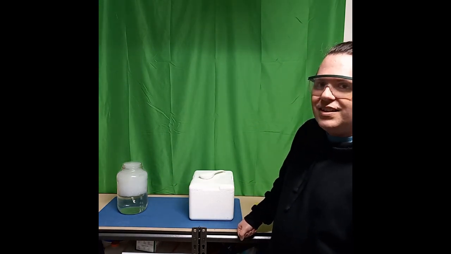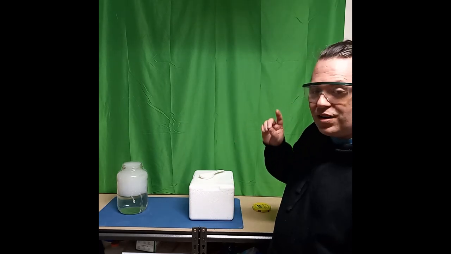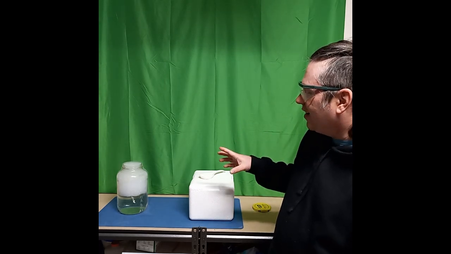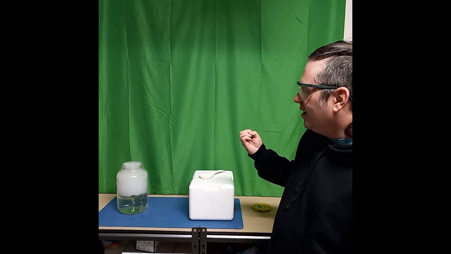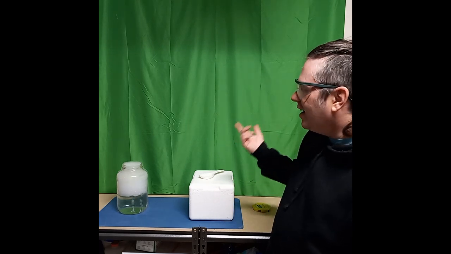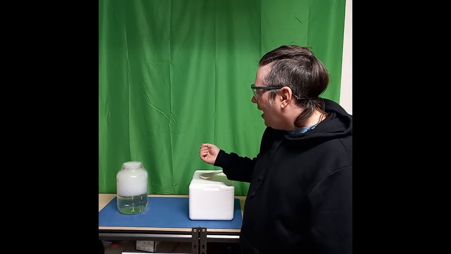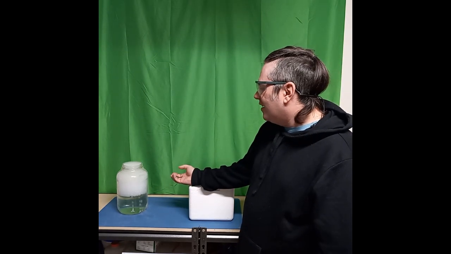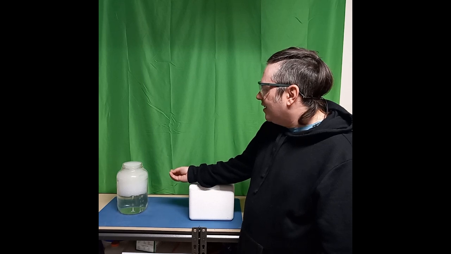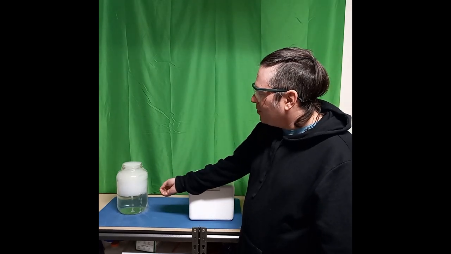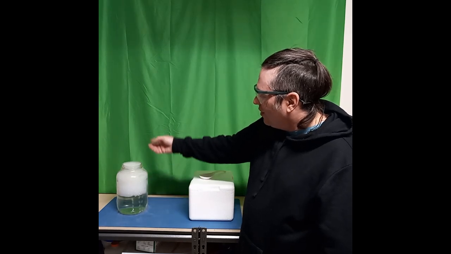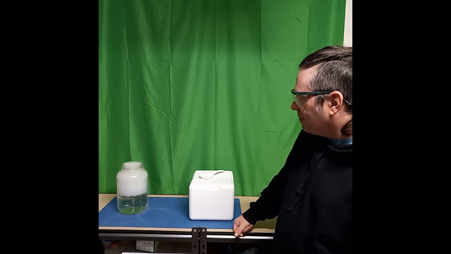Now the cloud is, like I said, water vapor. It's not that much CO2 there. This water vapor happens partly just from the bubbling, partly from cooling the air around it, and it just condenses a lot of tiny droplets. These tiny droplets will fill up this space, and as the CO2 expands, get pushed out, roll over the side, and over on the bench.